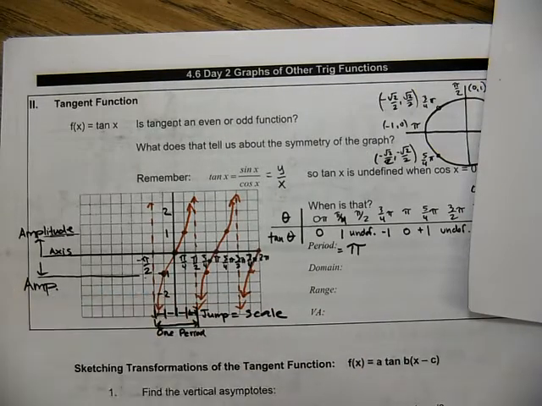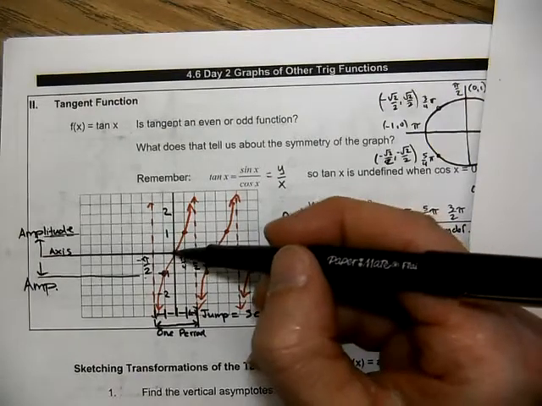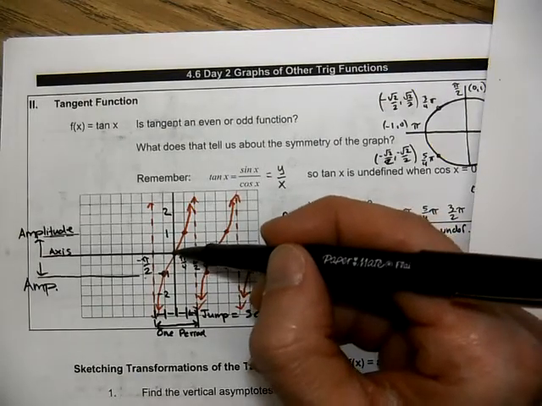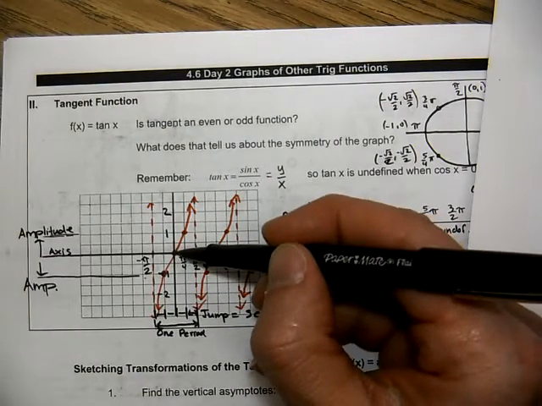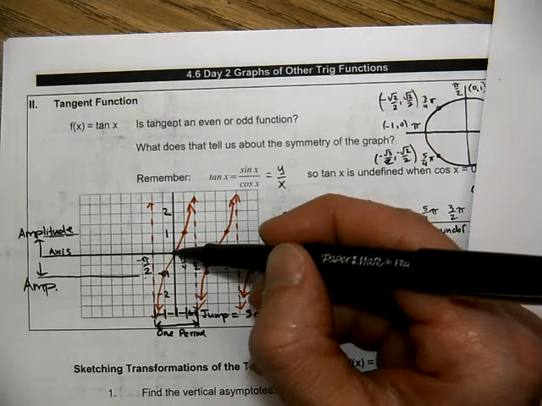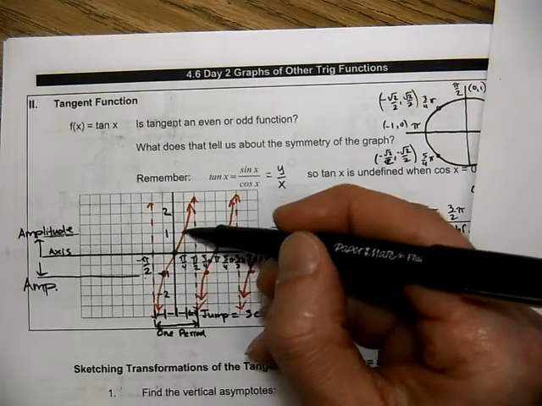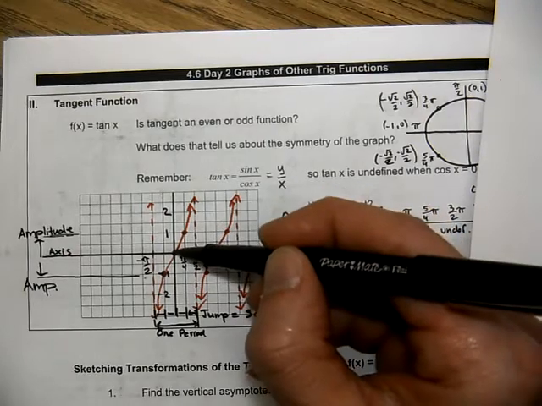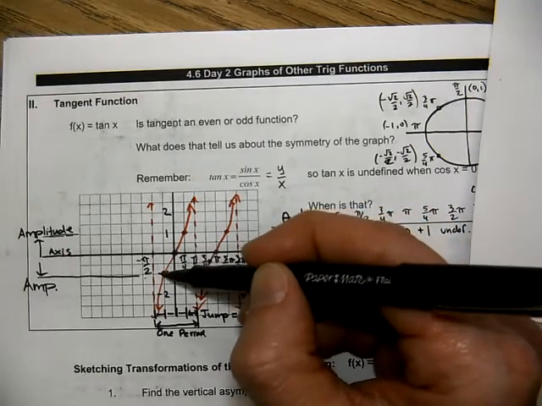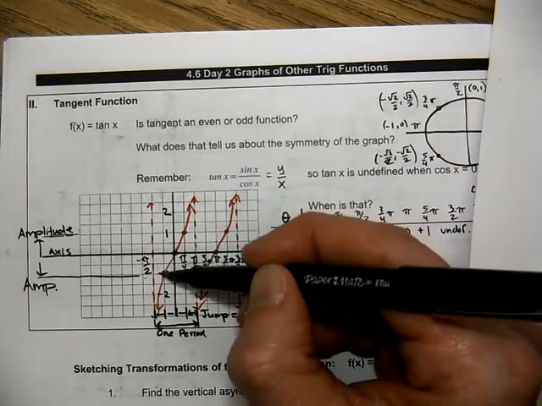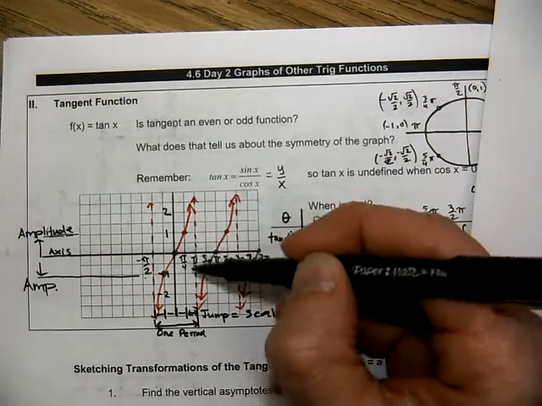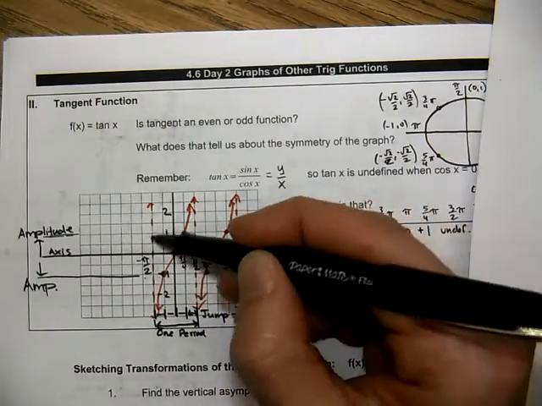So the amplitude is still going to set that vertical stretch between the axis, which is at the midline, where you'll find one of your critical values, and then the amplitude in the other direction finds the other critical value. So here there's only 3 critical values and 2 vertical asymptotes on either side.